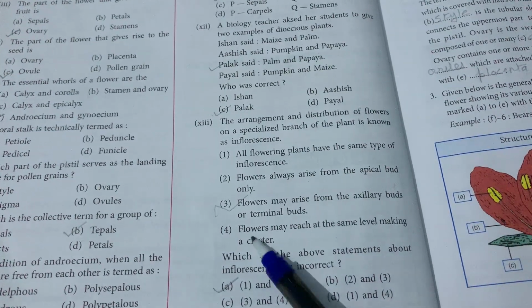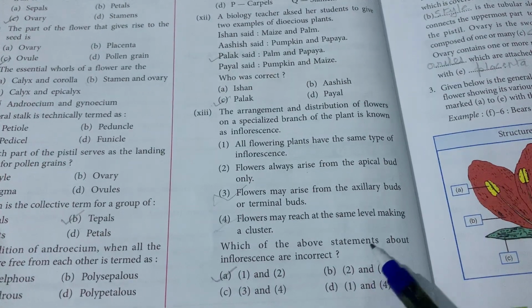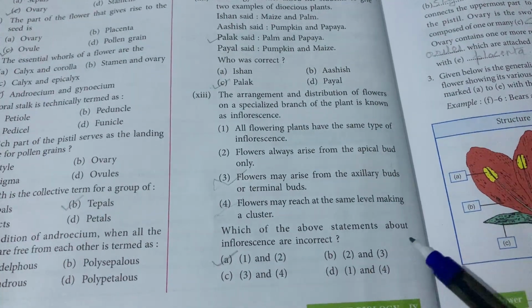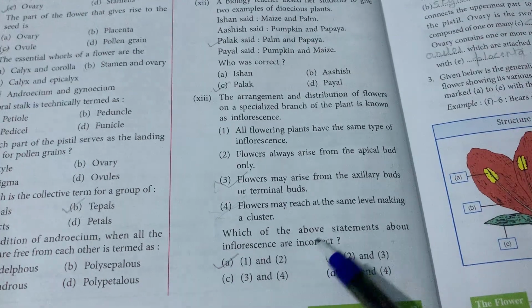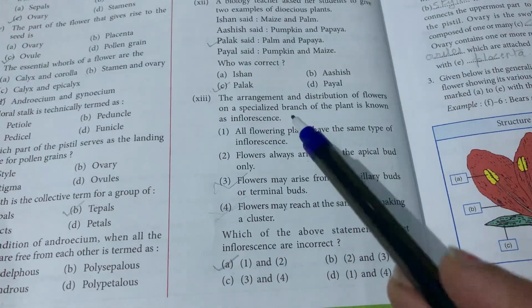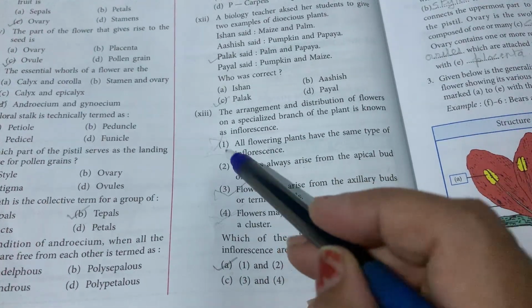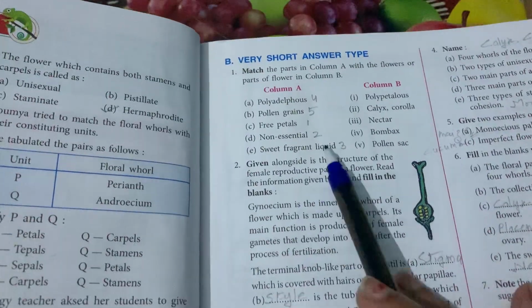Which of the above statements about inflorescence are incorrect? These two statements are correct. 1 and 2, they are incorrect. The first option, 1 and 2. 1 and 2 are false statements, whereas these two are true statements.